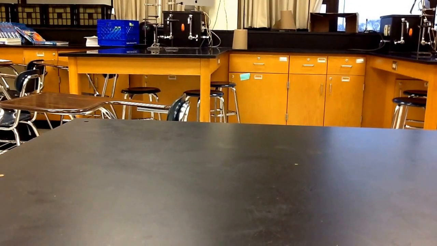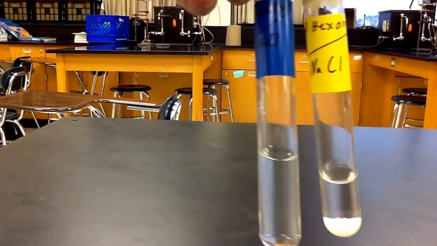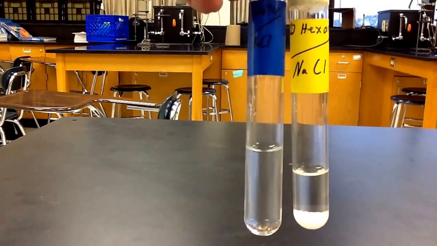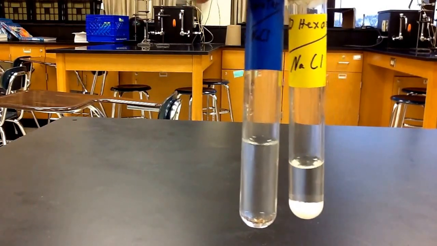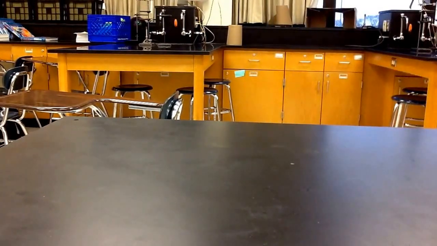Our next one is NaCl, otherwise known as table salt. We should recognize, hopefully, that table salt should be soluble in water and insoluble in hexane. So S for soluble for water and insoluble in hexane. That's NaCl.